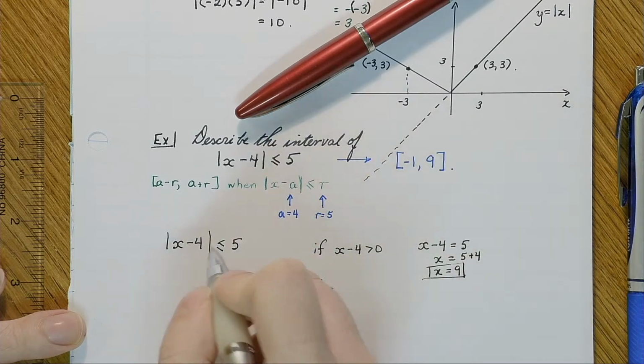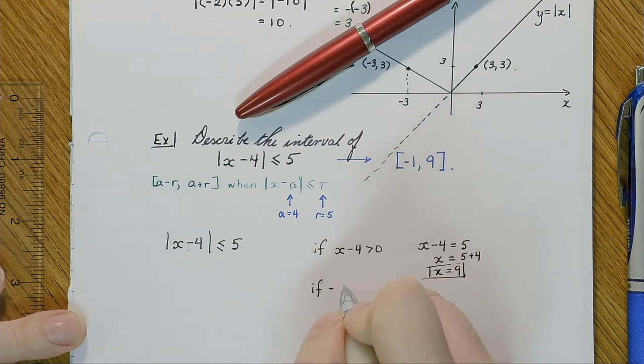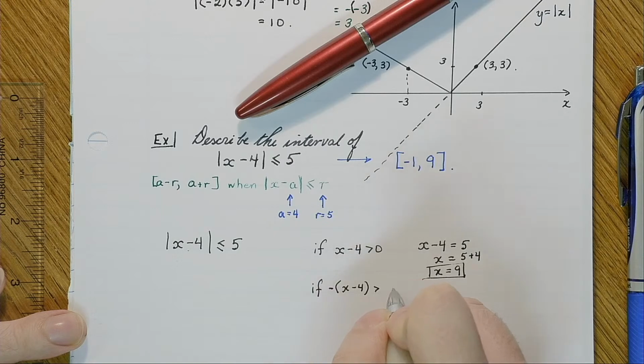Then I also think, okay, what if the inside was negative? So I have minus x minus 4 greater than 0. I distribute that negative sign, so it's minus x minus minus 4, which gives me positive 4.